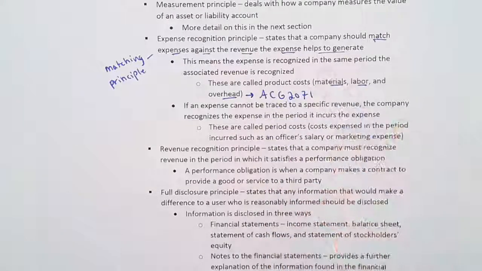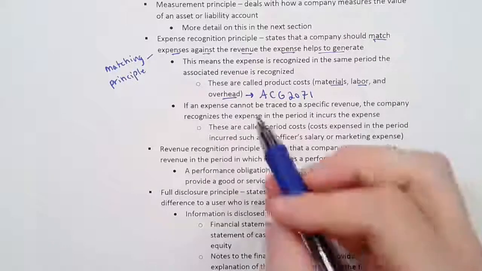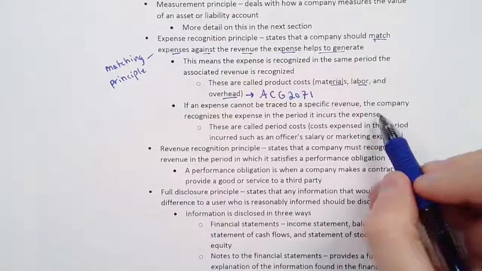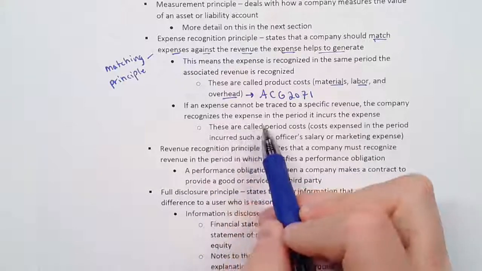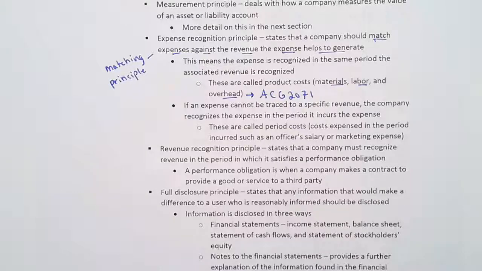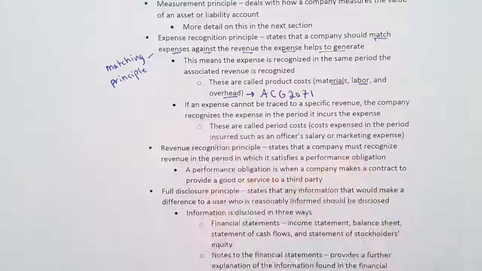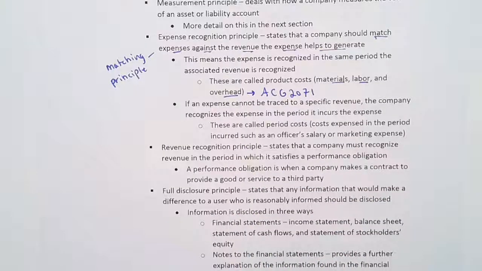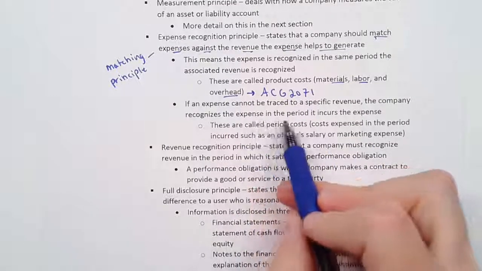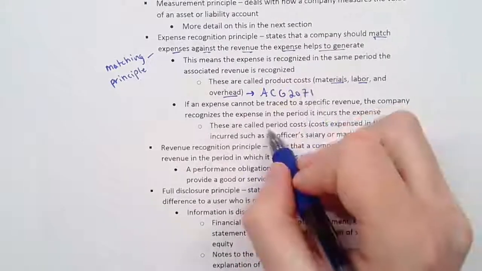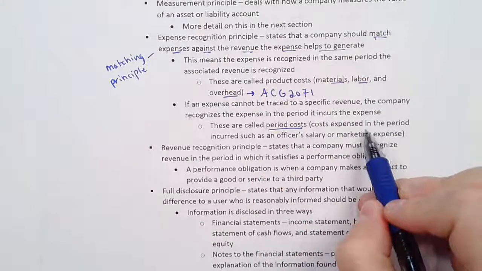However, there is sort of an exception to the principle, okay? If an expense cannot be traced to a specific revenue account, the company recognizes the expense in the period it incurs the expense, okay? So basically what that means is that if the expense is not tied to a specific revenue, we just go ahead and expense it during the period when we actually incur the expense, all right? And so these are called period costs, and basically it's things such as an officer salary or expense, okay?